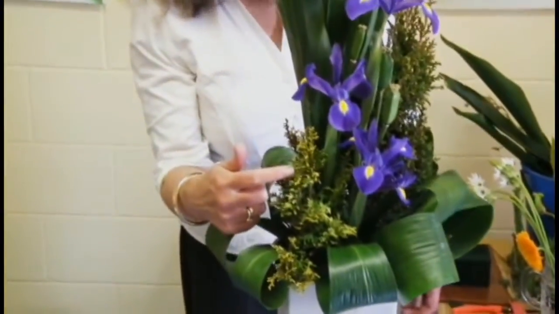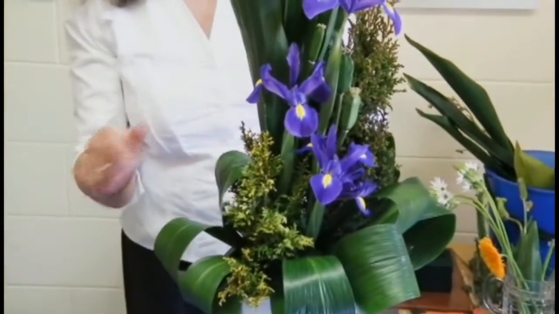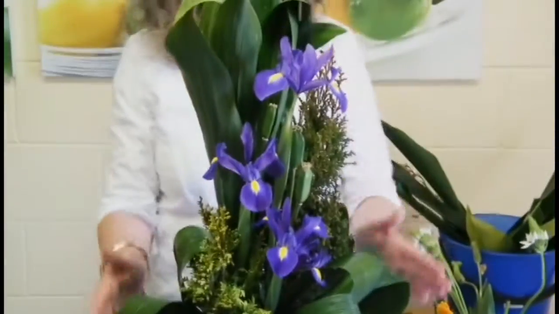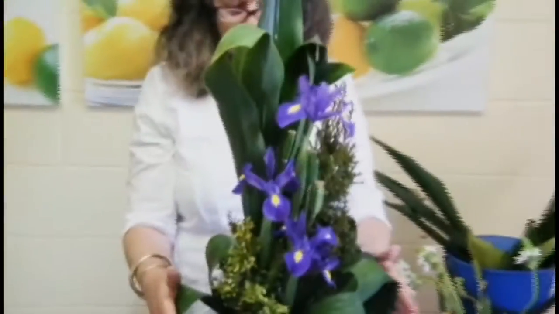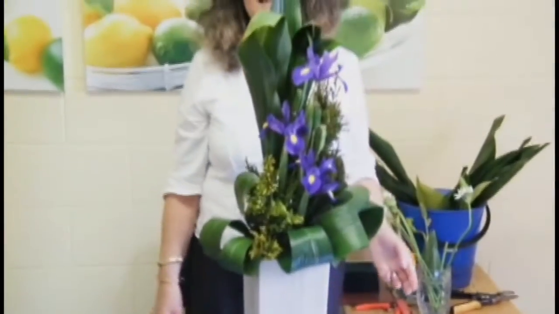The yellow of the iris going with the yellow of the conifer, and everything straight up. Make sure you don't make these too wide or it will turn back into a triangle design, so keep these in really tight.